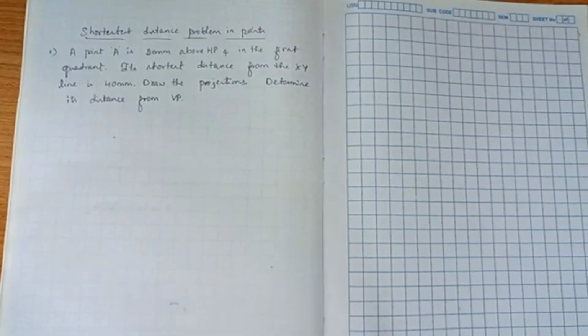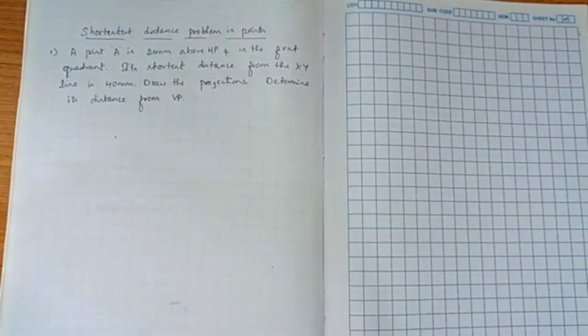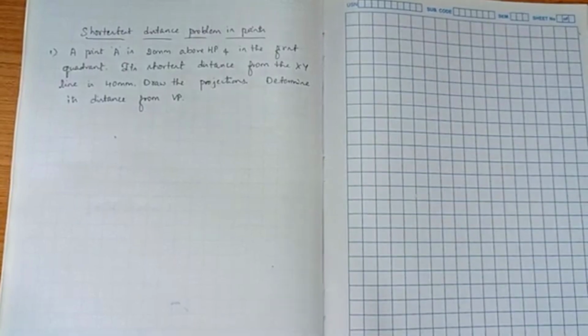Okay, today we are going to learn about the shortest distance problem in points. They will be giving the shortest distance in this problem, which is nothing but the arc distance we have to consider here. In this type of problem, they mention only one view. Using the shortest distance, we have to construct all three views.